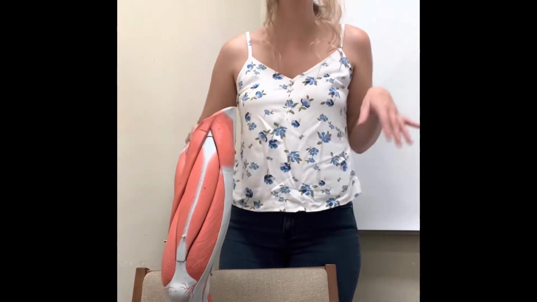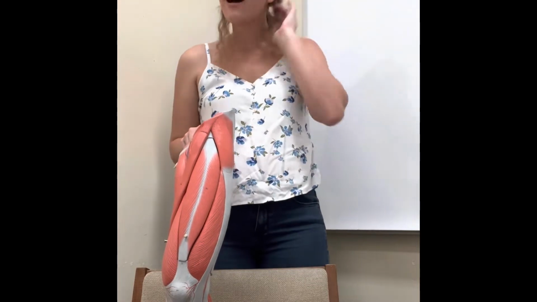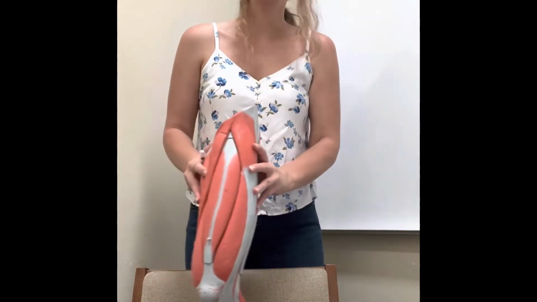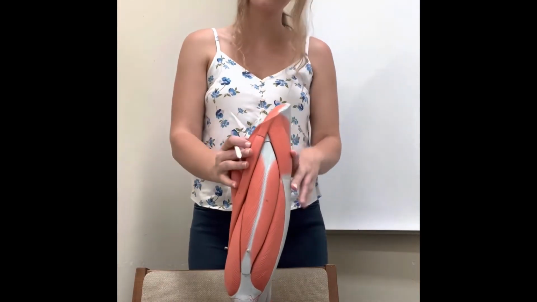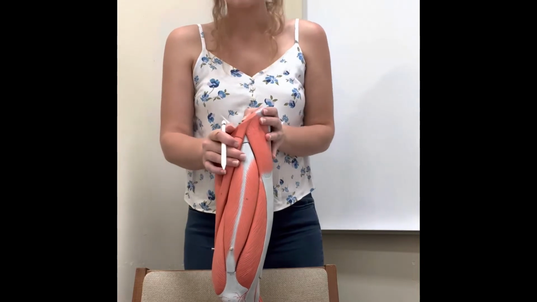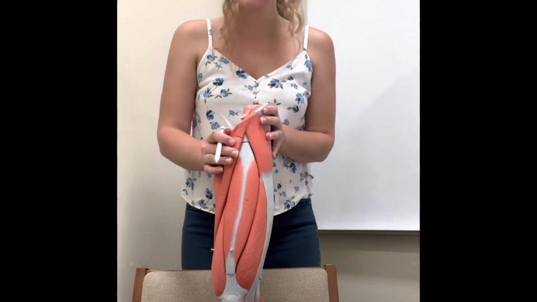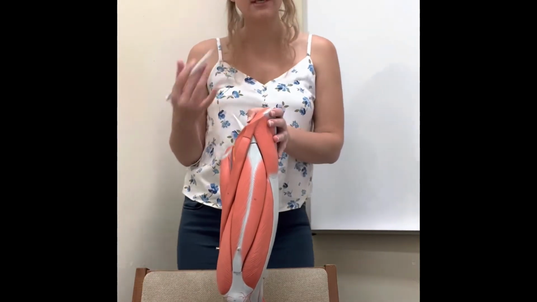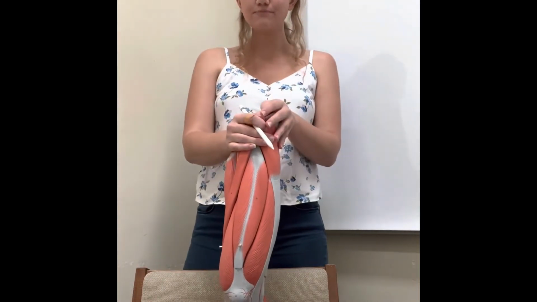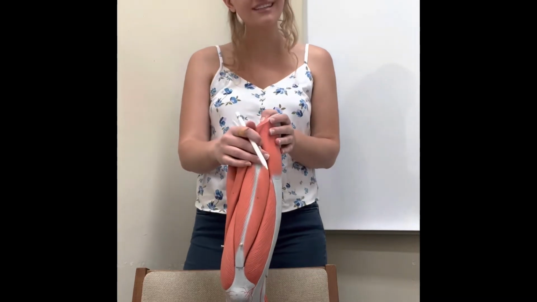Today we're going over the leg muscles, right? A lot of these are probably familiar to y'all if you're taking an anatomy class at graduate school or undergraduate school. Now we don't have all of the muscles on this model, but we have the most important ones that you're generally going to see in your classes. So we're going to go ahead and start.